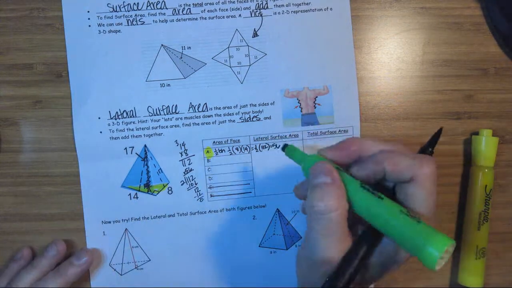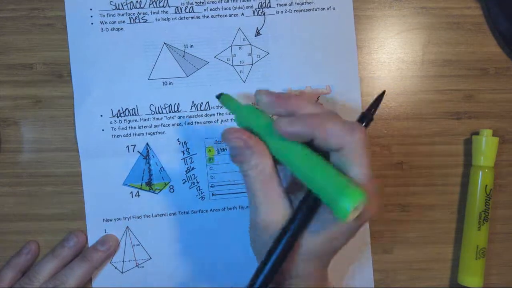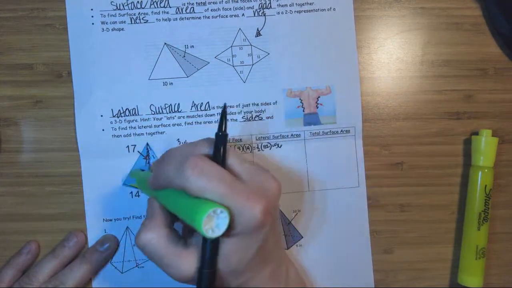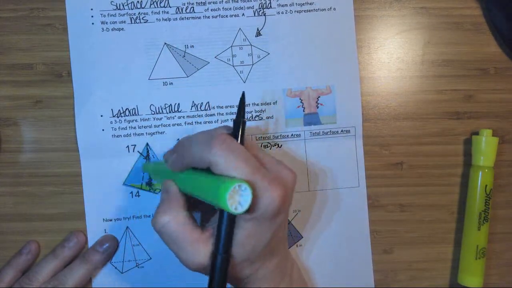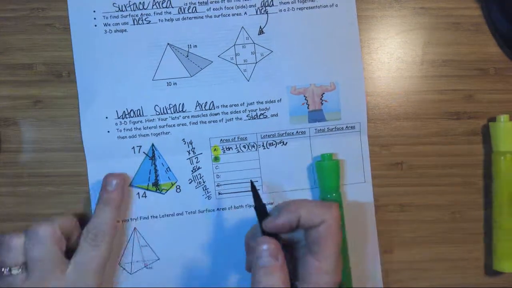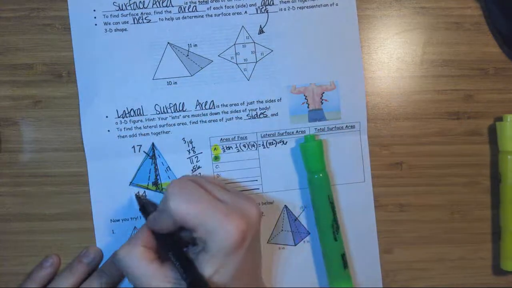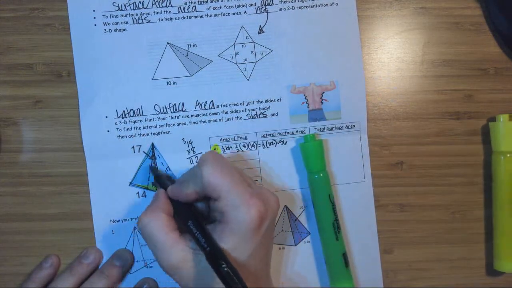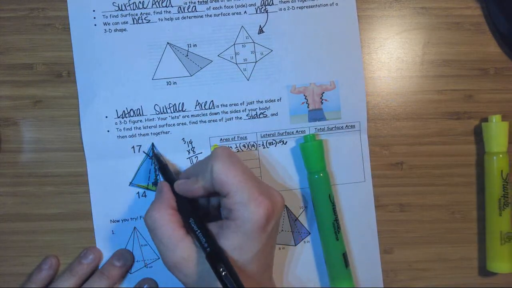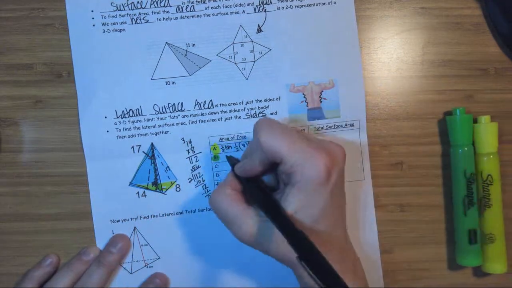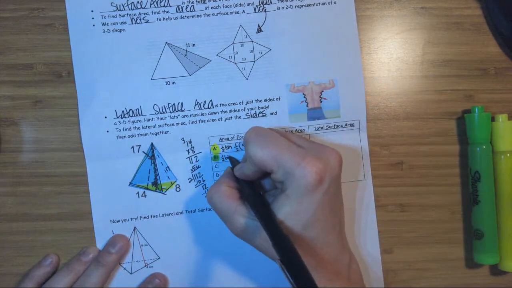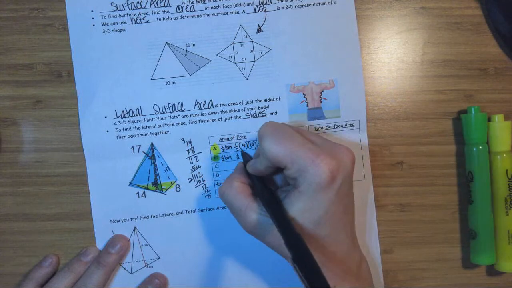Now my sides will be in green, so it's kind of hard to see on this one, but here's a side right here. It's this side. Okay, it's got a base of 14 and a height of 17. That's what I was saying, use 17 here. So 1/2 BH, 1/2.